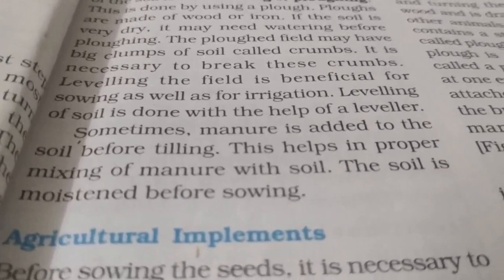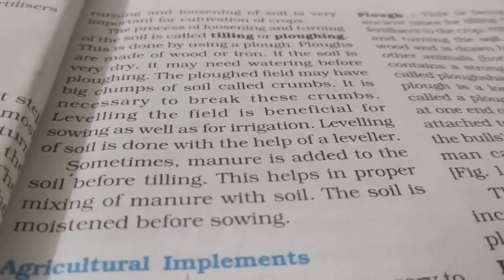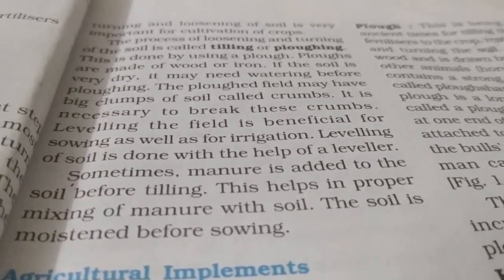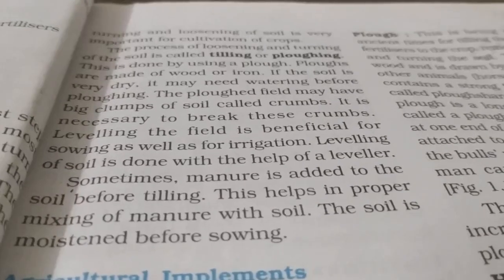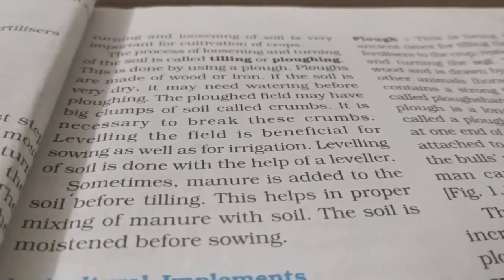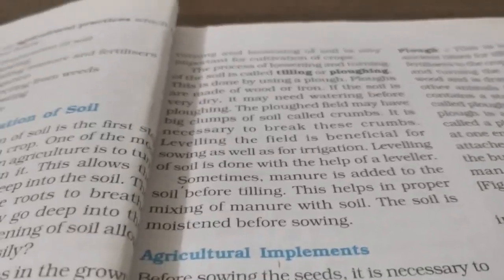Manuring means adding manure and fertilizers into the soil before putting the seed into the soil. Thereby the soil will be mixed with the nutrients obtained from the manure and the fertilizers, so the plants can get these nutrients from the soil directly. So these are the methods of preparation of soil.